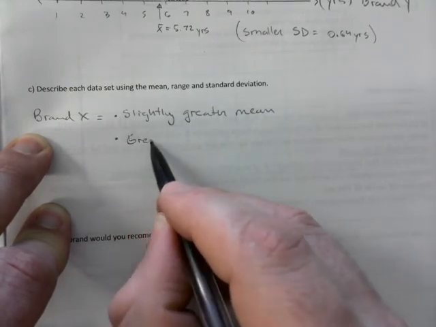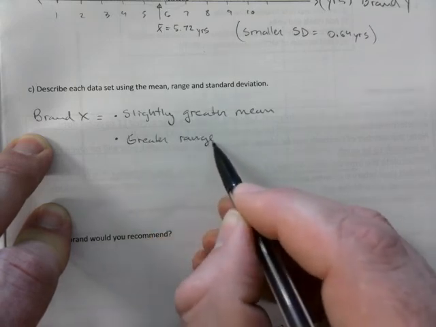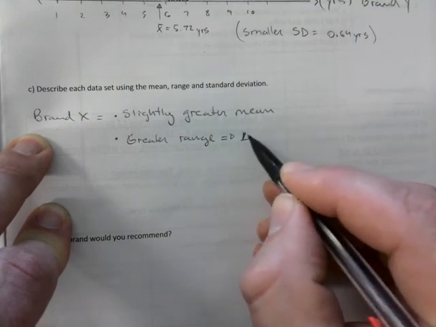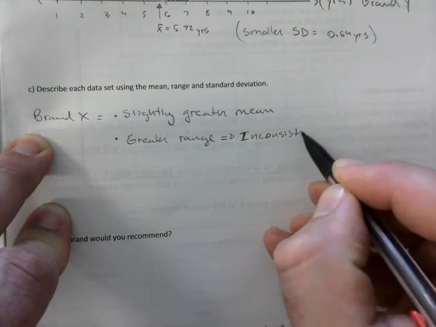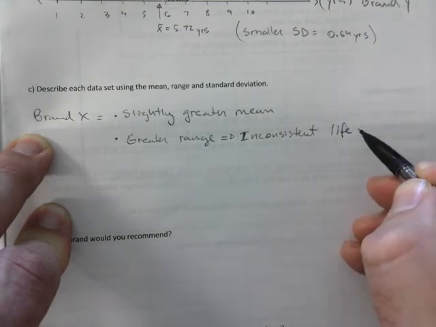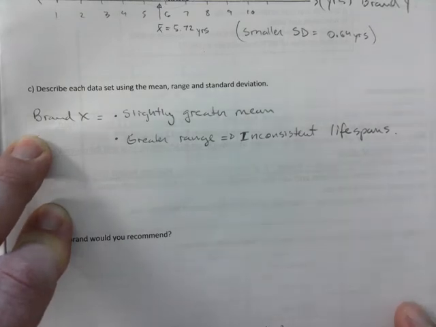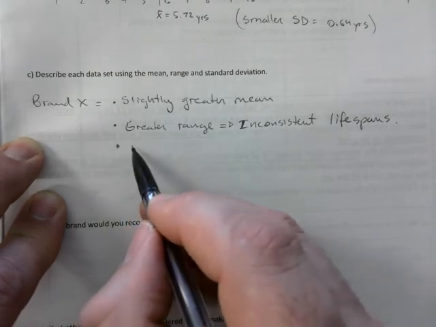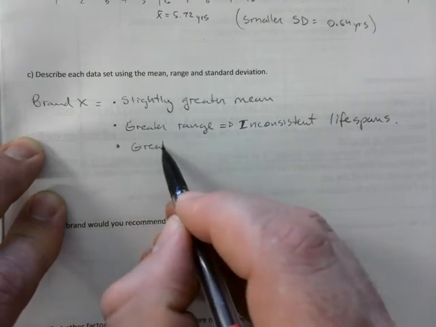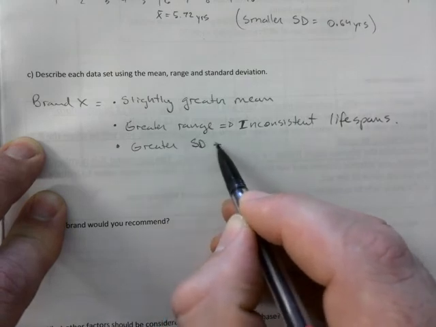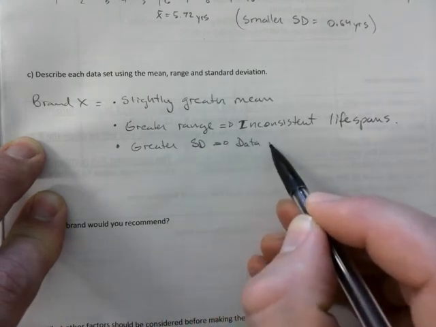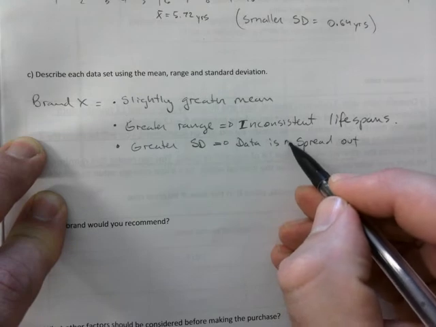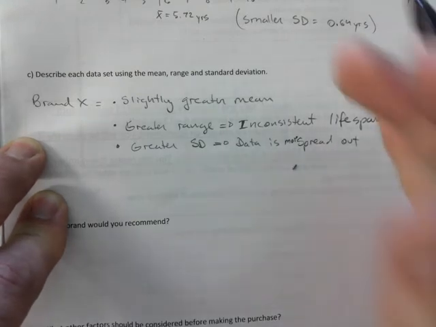Greater range means inconsistency in lifespans. Greater standard deviation: data is more spread out.